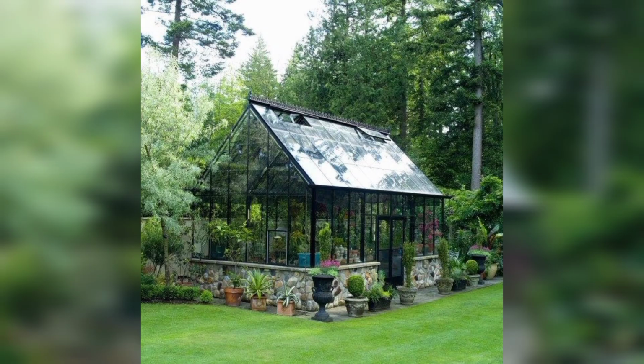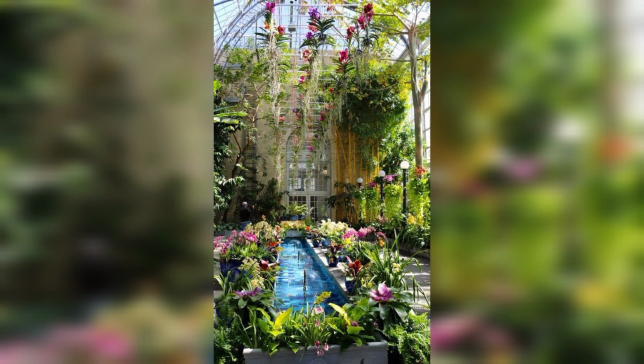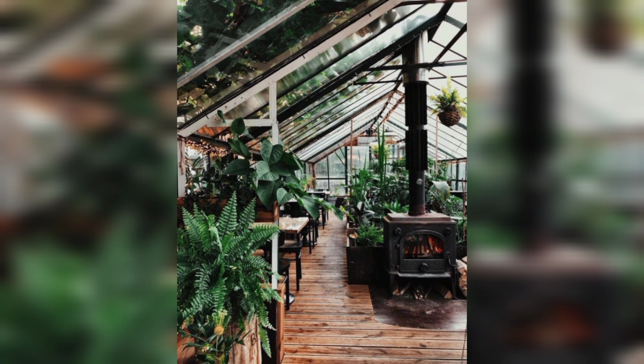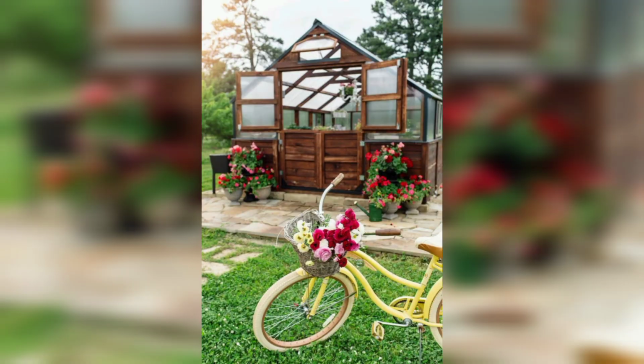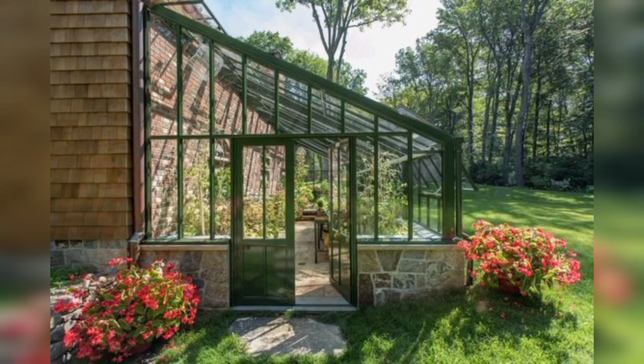So guys, I'll show you some beautiful pictures of greenhouse gardens. Look at this one. This is a very beautiful picture. Look at the flowers, the color combination. Each and everything is perfect. This design is very beautiful. This one is also. Look at this picture.